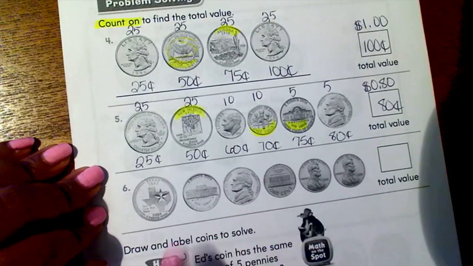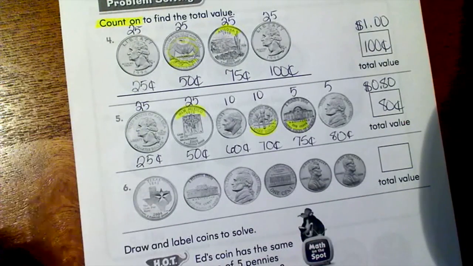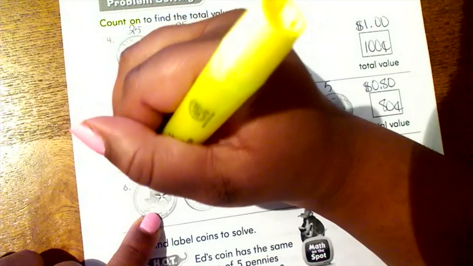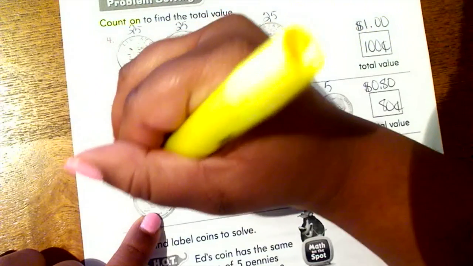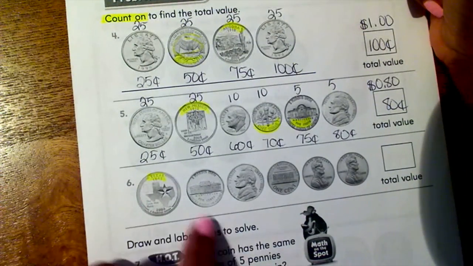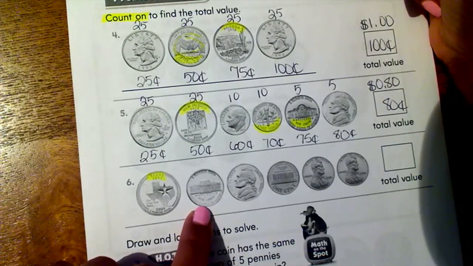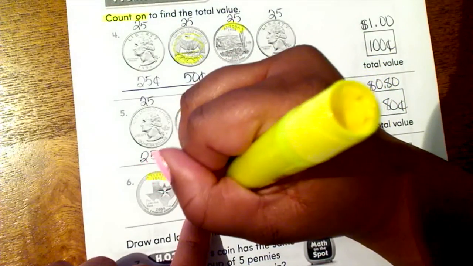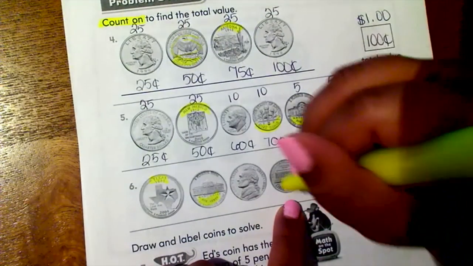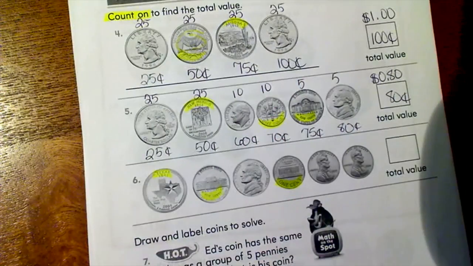Step 1 is to study the back of the coins because you want to make sure you do not get confused with looking at the back of the coins. So I noticed right off the back we see Texas. Woo! And we know that Texas is the state that we actually live in. So that has to be a quarter. Right here, I hope you all noticed the 5 cents. So that's a nickel. Right here on the back of this, I noticed it says 1 cent. So it is a penny.